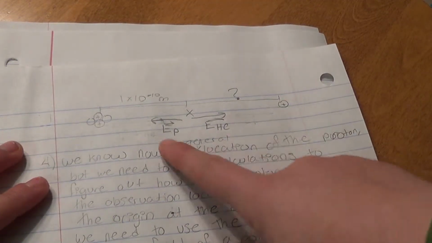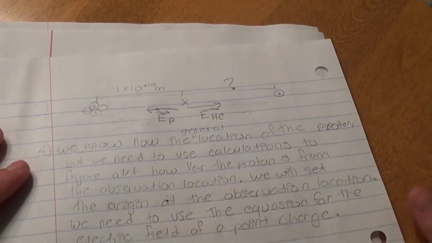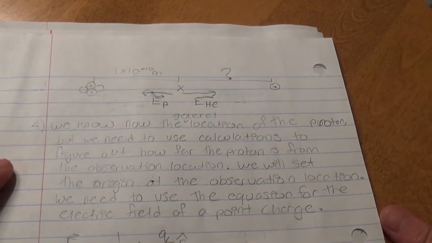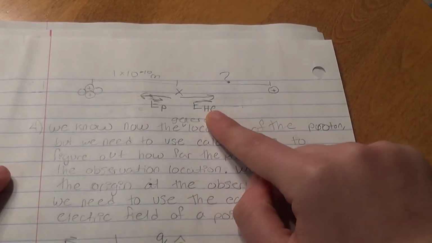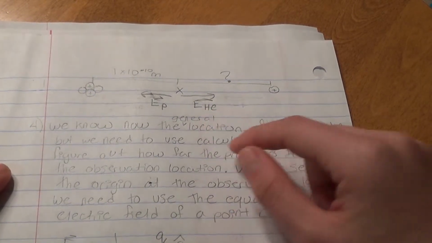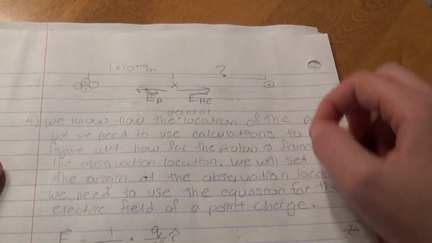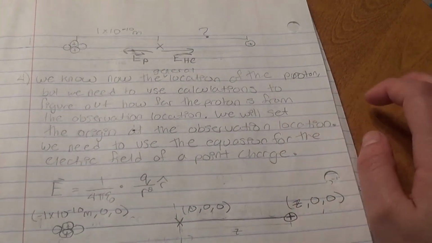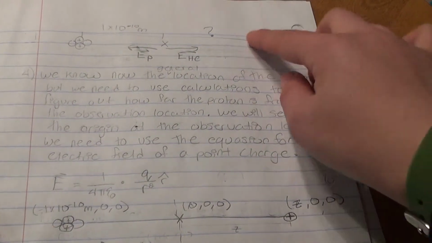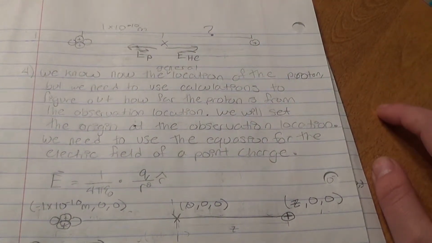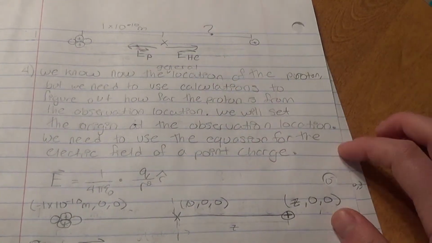The proton's this way, and it's going to have an electric field that points somewhere to the left. But we want this electric field from the proton to be equal in magnitude but opposite in direction of the electric field due to the helium nucleus. So we need to find out what distance will make this the case. We know the general location of the proton, which is somewhere around here, but we need to do calculations to actually figure out what this question mark distance is.